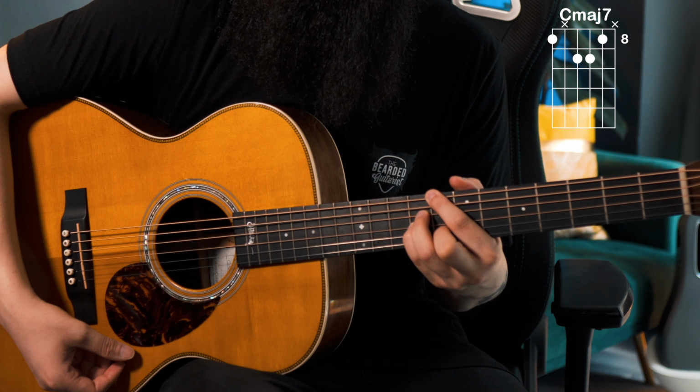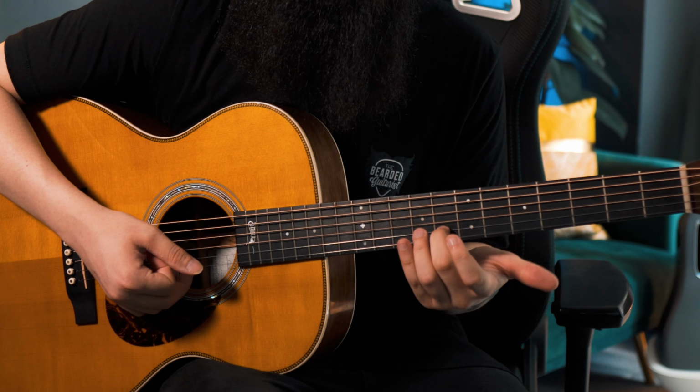But there is more. If I then play a regular C major 7 like this, guess what? The top note is still G. So I'm using the same note for all of the three chords, creating an interesting voice leading movement. So this is the first alternative for these voicings.